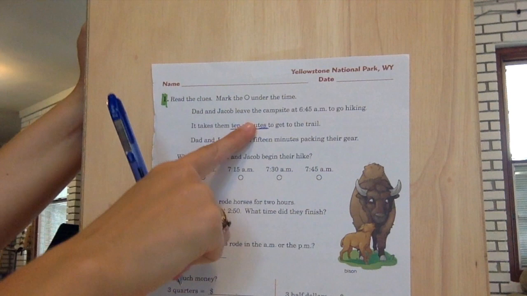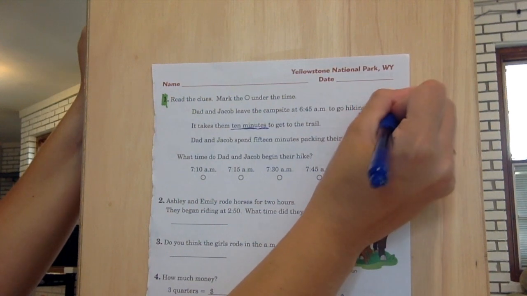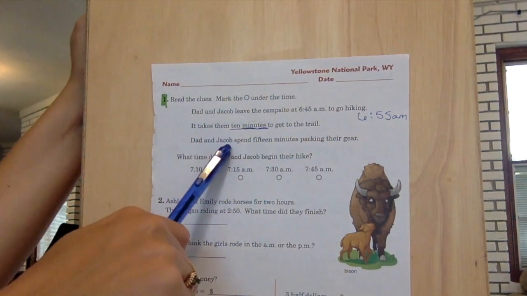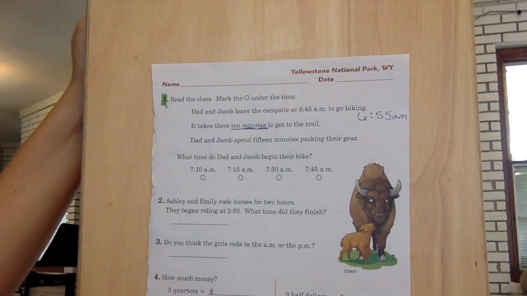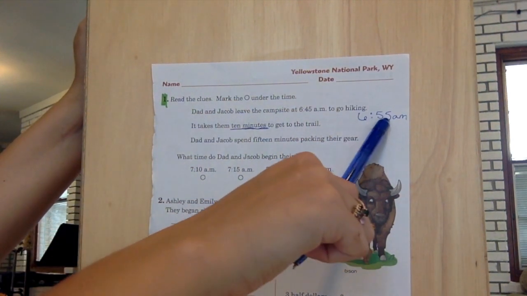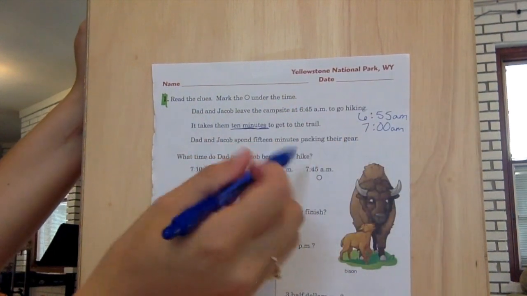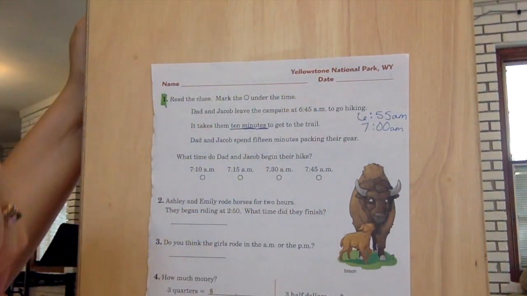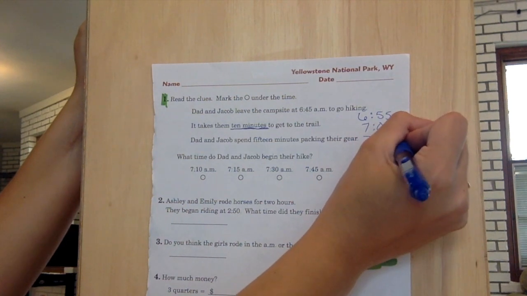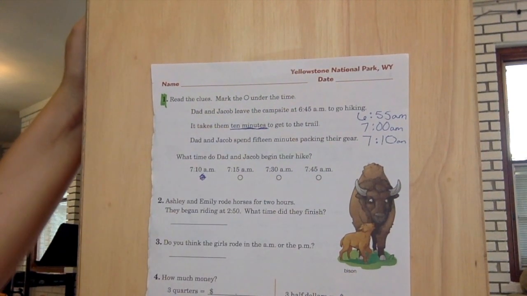Now, 10 minutes added to 6:45 would be 6:55. So far, we've got that, 6:55 plus 10 minutes. Then our next clue, Dad and Jacob spend 15 minutes packing their gear. So now we have to add 15 minutes to 6:55. Well, if I add 5 minutes, okay, then I'm going to get to 7 a.m., but I still have to add 10 more minutes because I've only added 5. 10 plus 5 is 15. So now I'm at 7:10. Is there 7:10 a.m. there? There is. Very good. And there we go. There's our answer. Okay? That one's kind of hard.